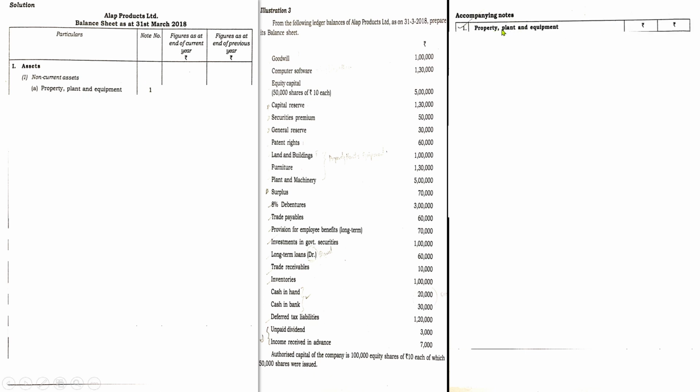First one, property, plant and equipment. How many items are there? Three items. So identify the three items: land and building, furniture, plant and machinery. Take the total, and you will get 7,30,000. And show the 7,30,000 in the respective column.